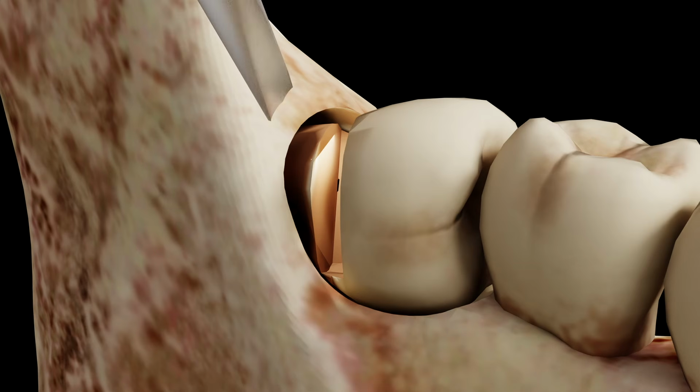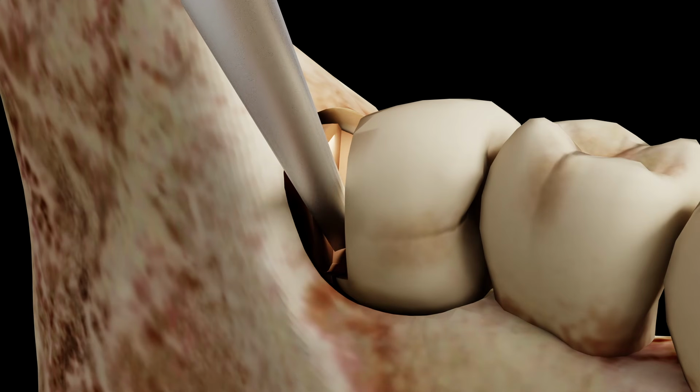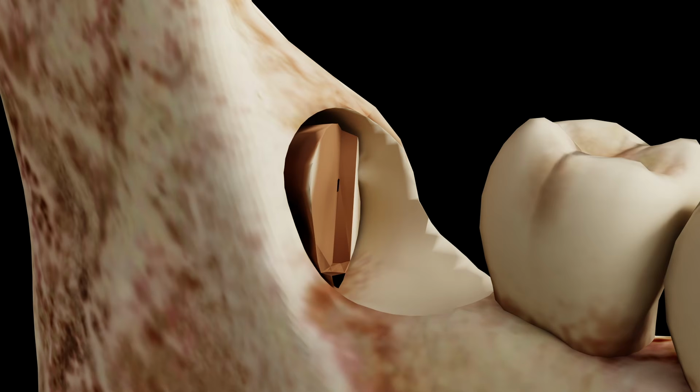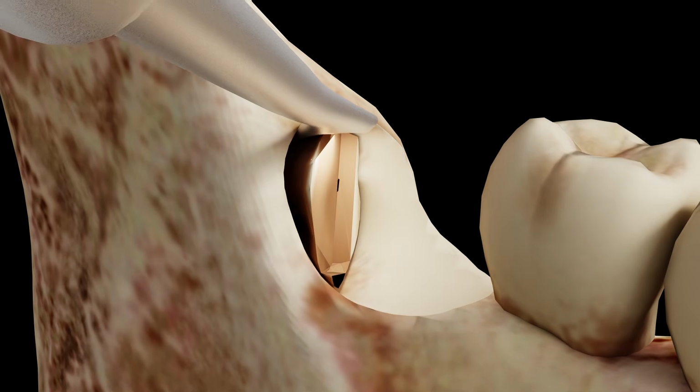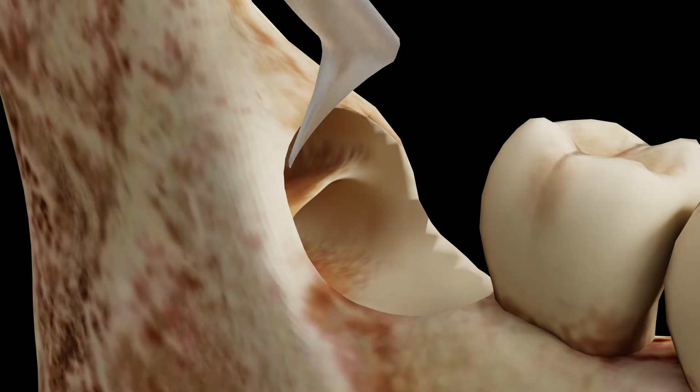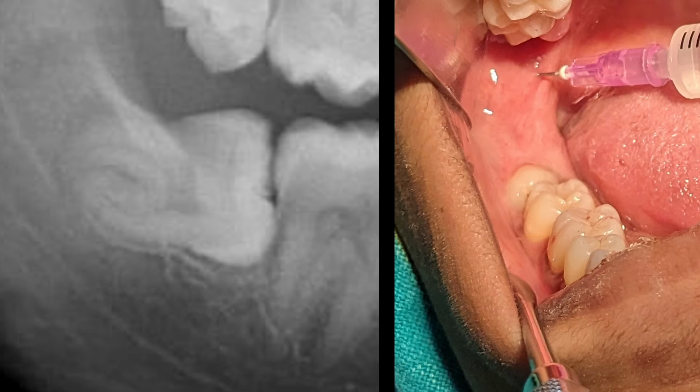I place the coupland elevator inside the section and rotate it. This fractures the section and separates the crown and root. The crown is then removed from the socket. To remove the roots, I place a Cryer elevator inside the distal gutter and push the roots out of the socket. So that's how I am going to remove this horizontally impacted third molar.